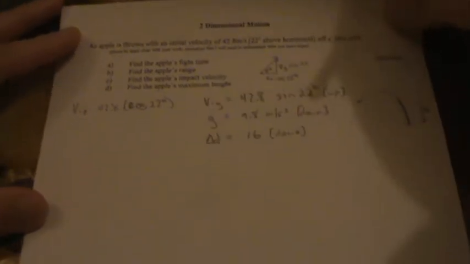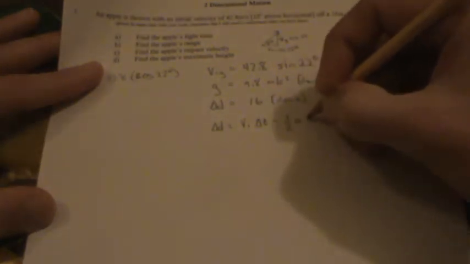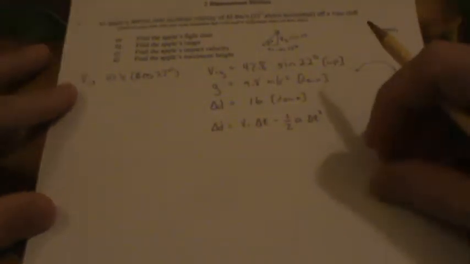So what I'm going to try and do first is find the flight time, and I'm going to work in the y direction. And so I know that the displacement delta d is equal to initial velocity times delta t minus 1/2 a delta t squared. Since I'm trying to solve for delta t, actually I believe this is a plus.